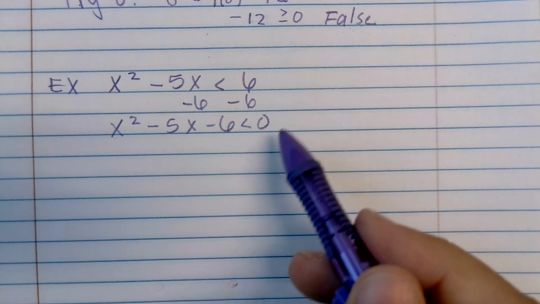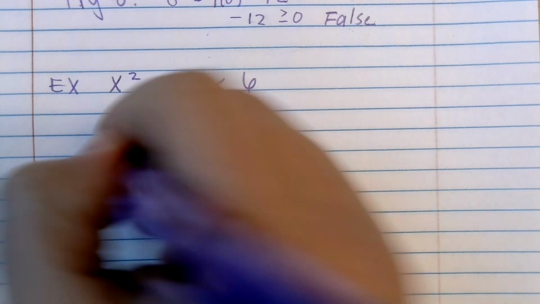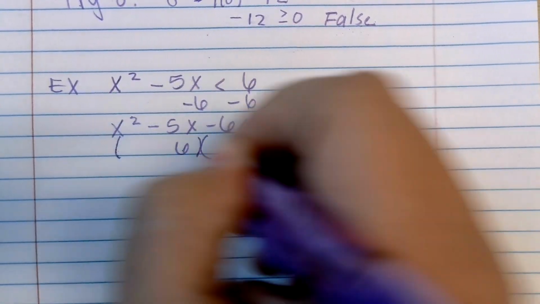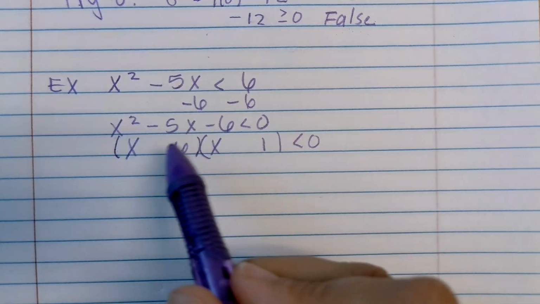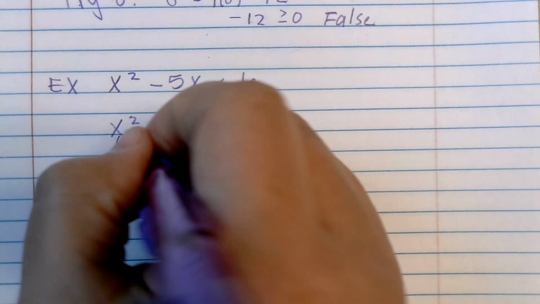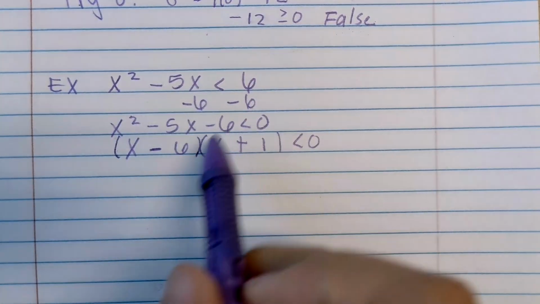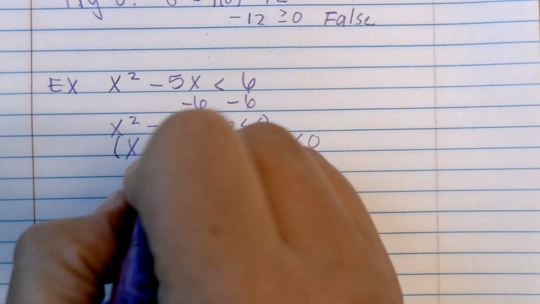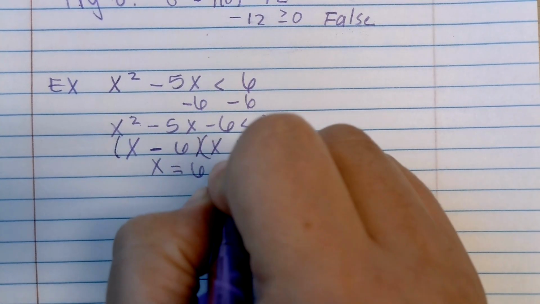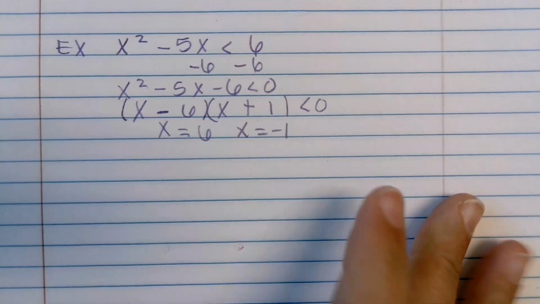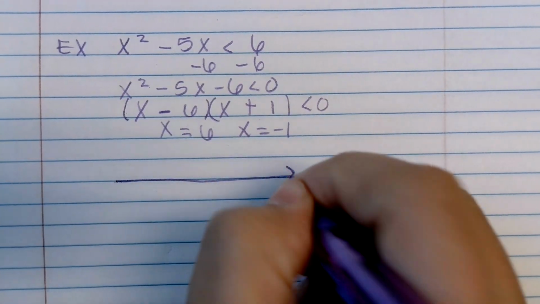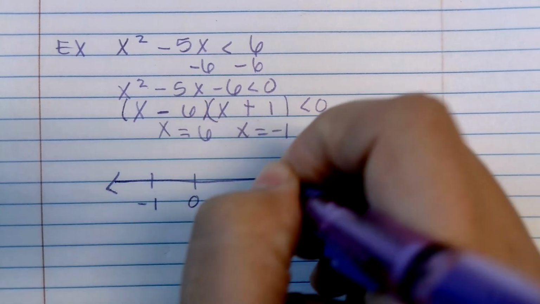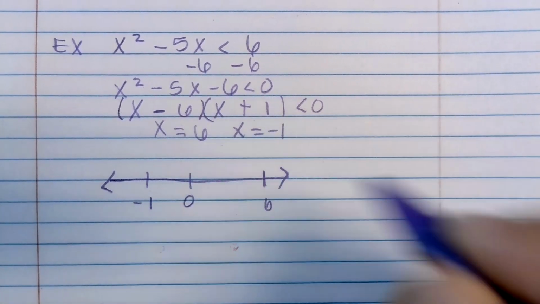Now that this side is equal to 0, we can start factoring. So that gives me, I think it's 6 and 1. Let me check. The middle sign is negative, so my 6 would be negative. So -6 plus 1 is -5. That's exactly what I was looking for. So that tells me that x is 6 and x is -1. Okay, so on my graph, we're going to do, let's see, -1, 6.